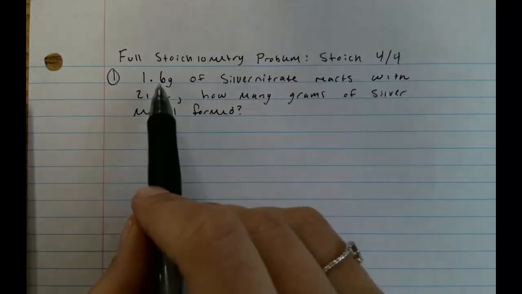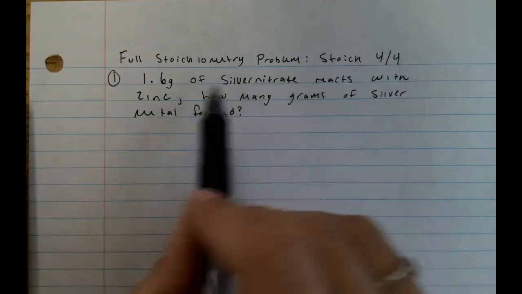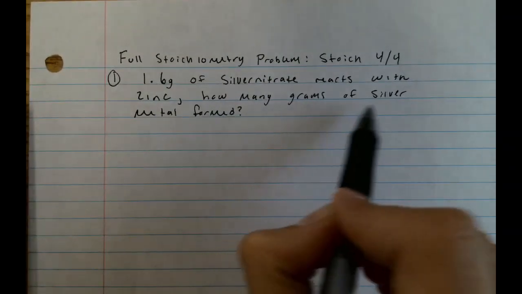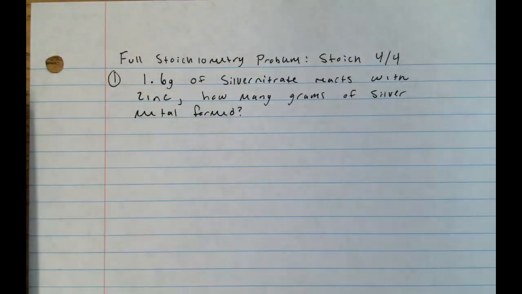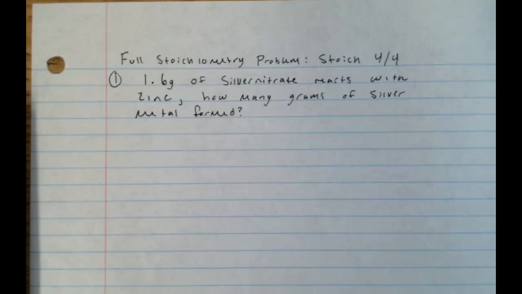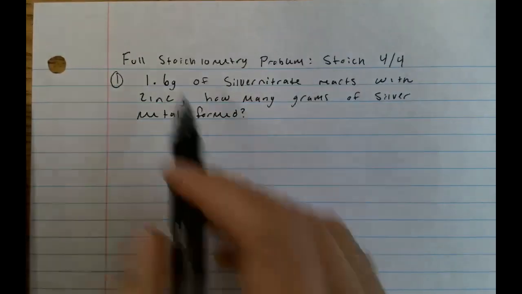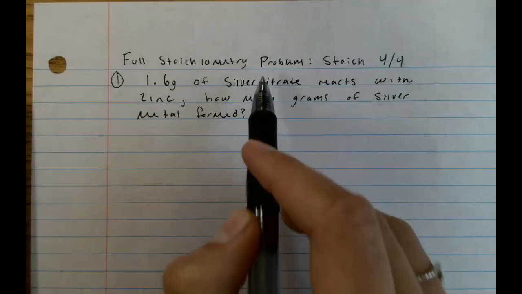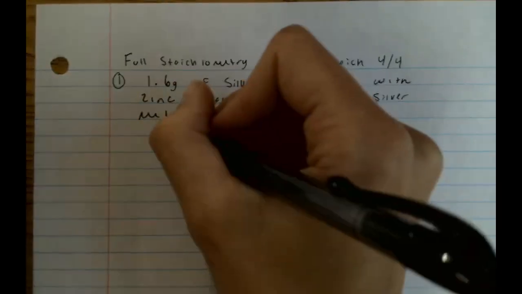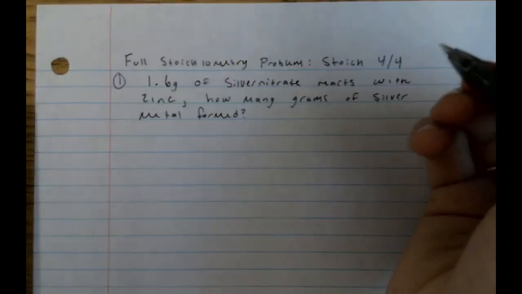So we have 1.6 grams of silver nitrate reacting with zinc. I want to know how many grams of silver metal will form. So what we're going to start this problem with is a chemical reaction, and we're going to balance it. I have 1.6 grams of silver nitrate. The first thing I want to do is figure out what silver nitrate is. So I have to crisscross to figure out the chemical formula.